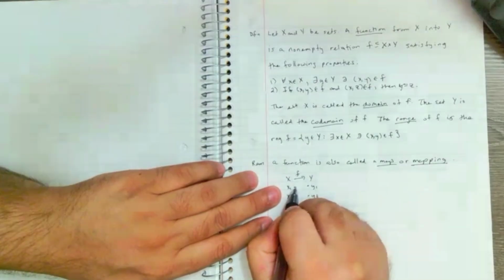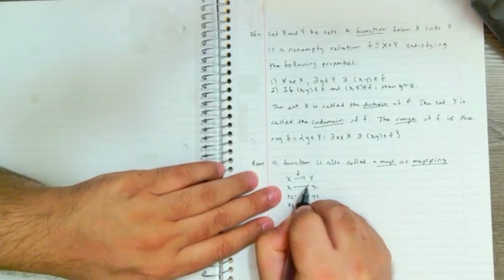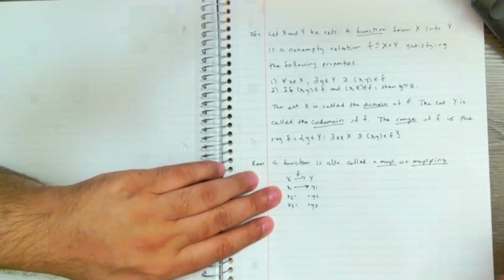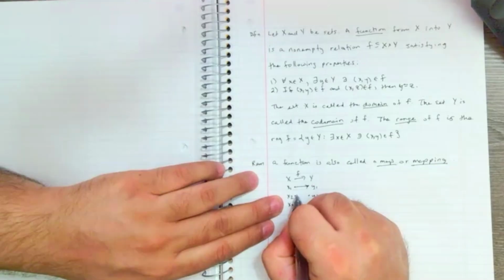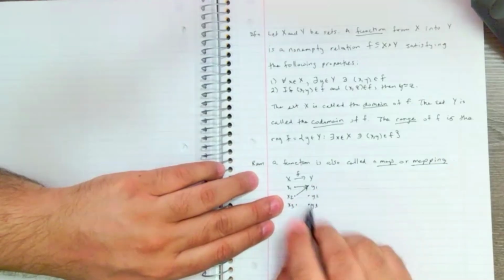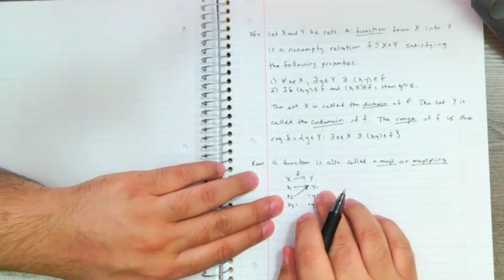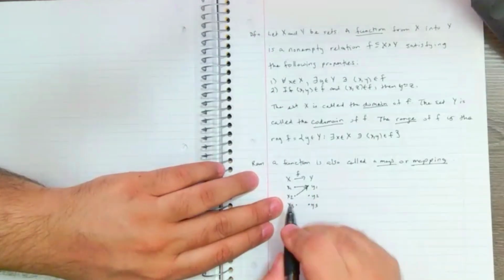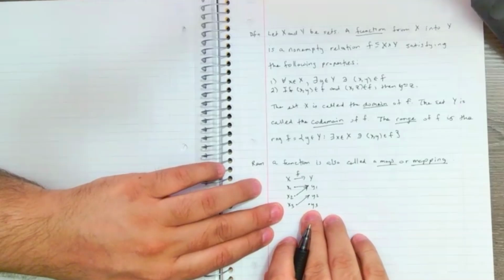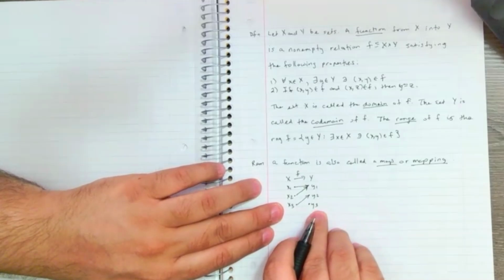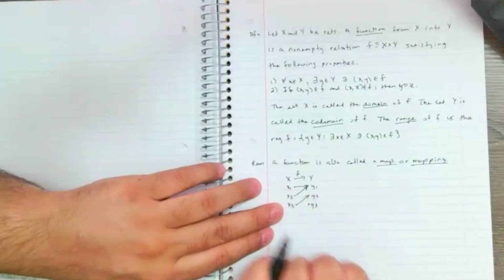So the element or the point x sub 1 can be paired with the point y sub 1, and it is fine that the point x sub 2 is also paired with the point y sub 1, and it is also permitted that an element in the codomain is not paired with any of the elements in the domain.